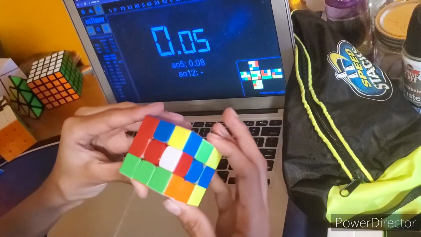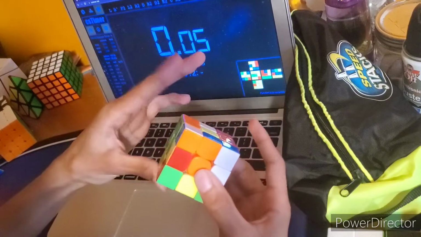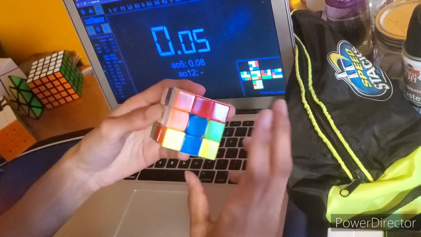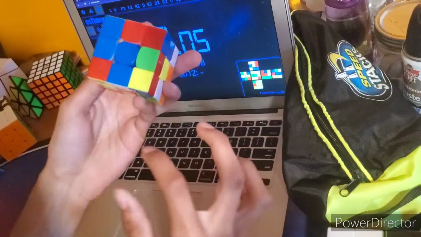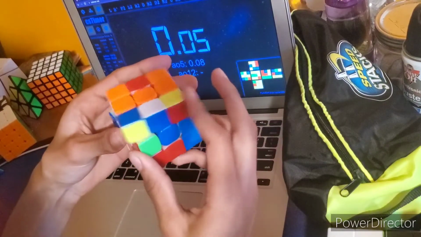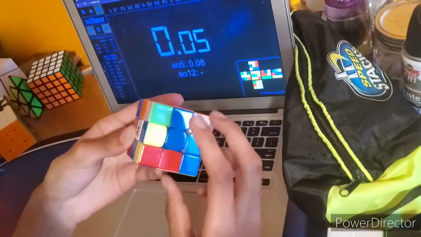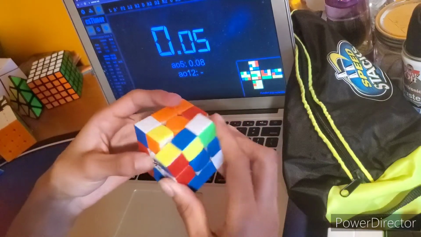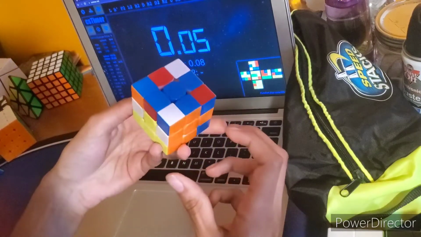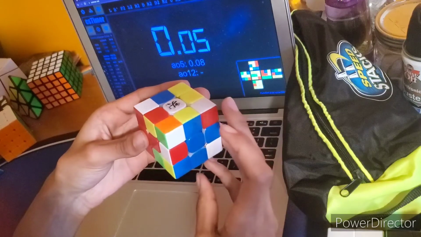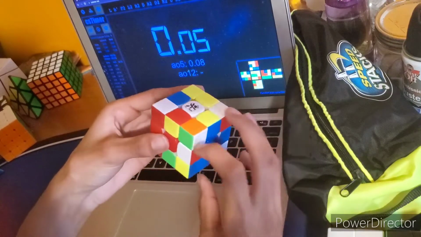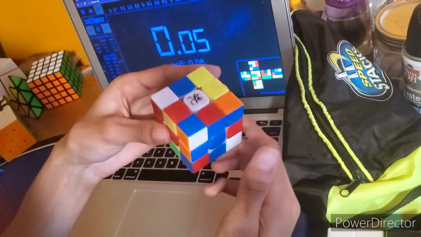So I do an M2, insert these in the back, and then I do F prime. So now these 2 are set up, so insert them there. And then here DR isn't in the best spot, but I just do that. And then I see that I can cancel instead of just solving DR like this.